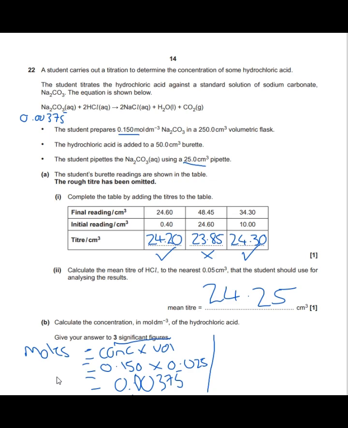So simply multiplying 0.00375 by 2 gives us the moles of HCl, which comes out as 0.0075.